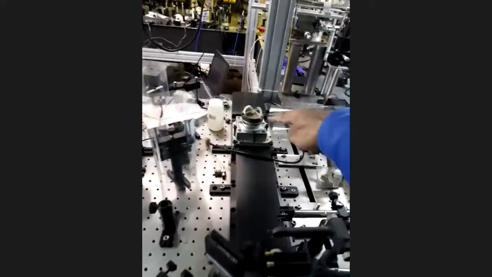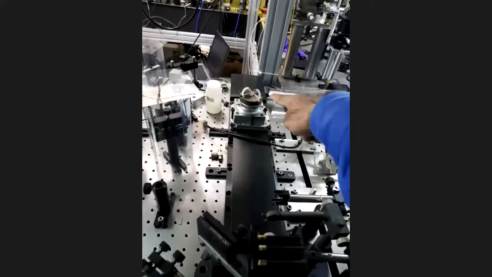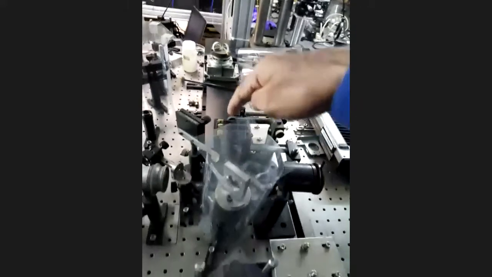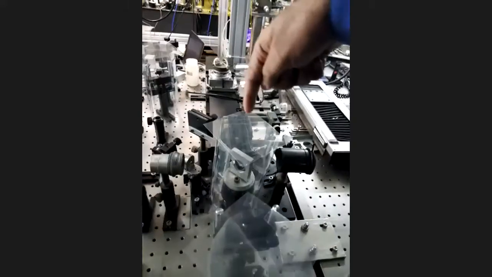And the reflected beam from the beam splitter is coming like this, gets reflected, goes to the first mirror there, on the right side of my hand, and then goes to the second mirror there, and then comes back like this. So both the reflected and transmitted beams are coming back to this mirror here.